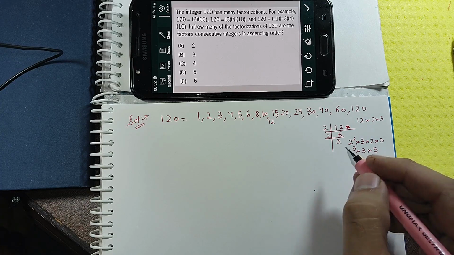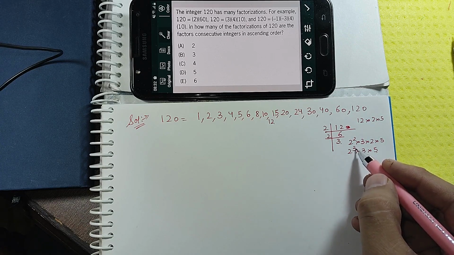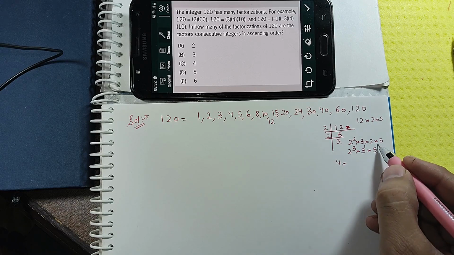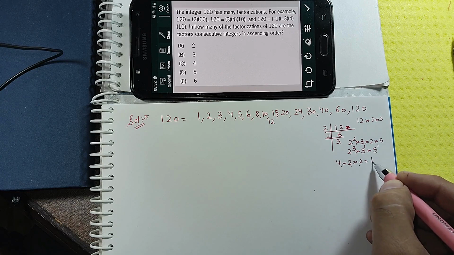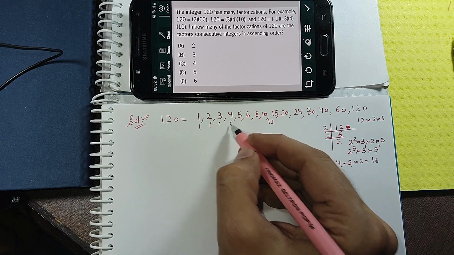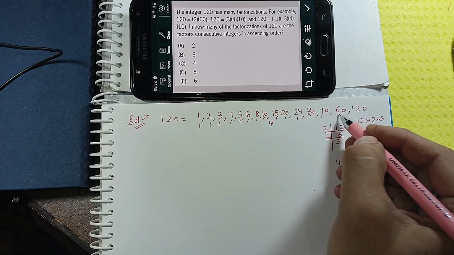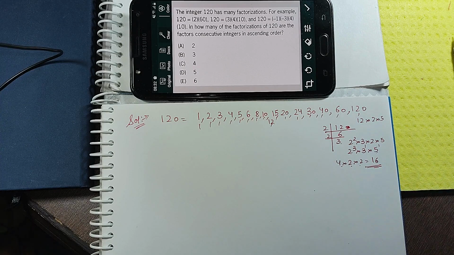Now, if I want to find the total number of factors, I just need to add 1 to each power and multiply. So 3 plus 1 is 4. Here it is 1 plus 1, here it is 1 plus 1. So 4 into 2 into 2. So this is 4 into 2, 8, 8 into 2 is 16. So 1, 2, 3, 4, 5, 6, 7, 8, 9, 10, 11, 12, 13, 14, 15 and 16. So I have written all the positive factors of 120 over here.